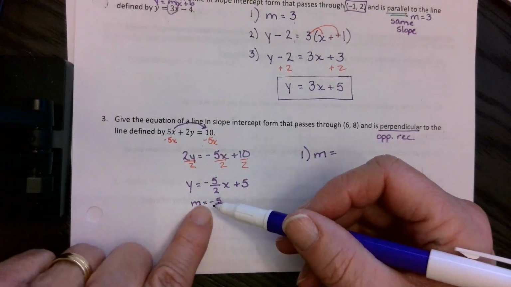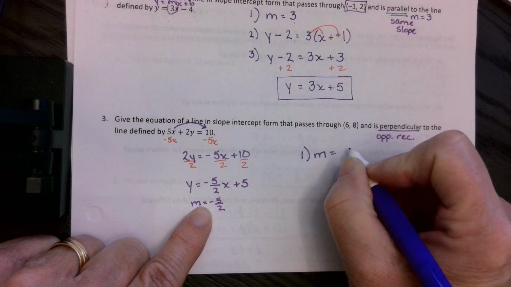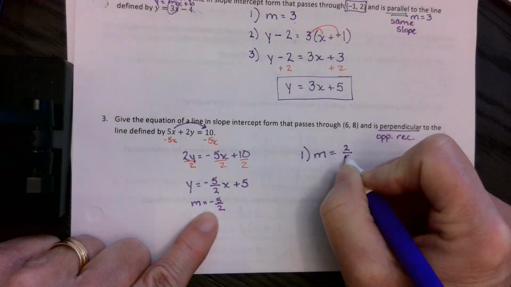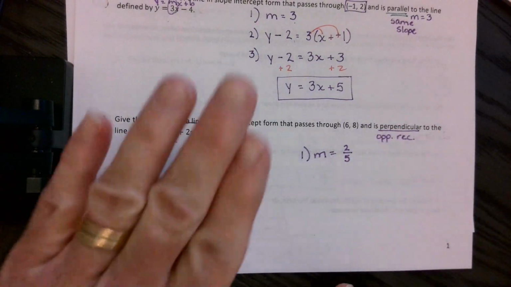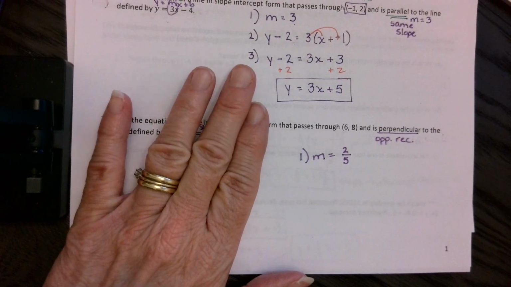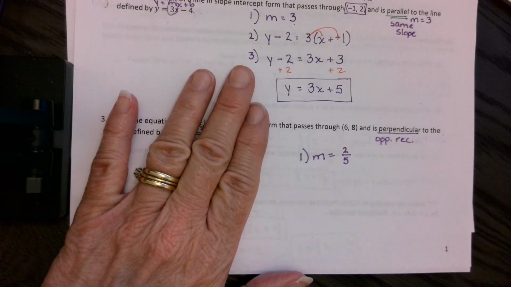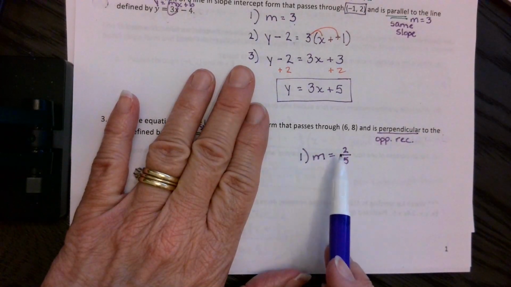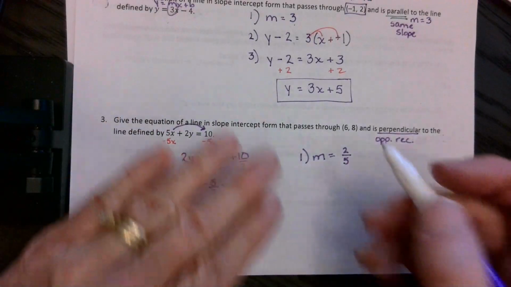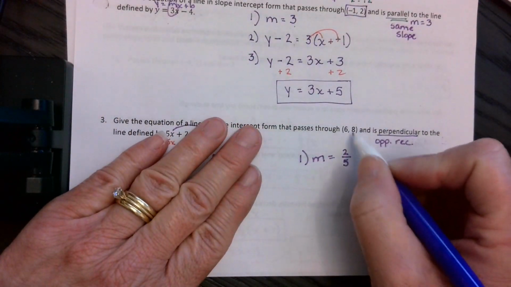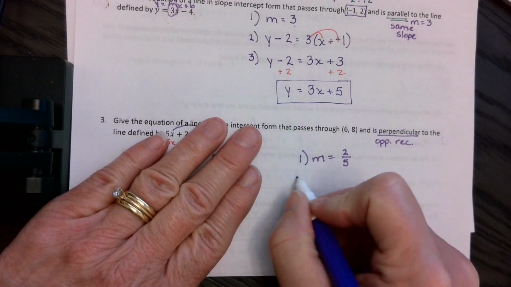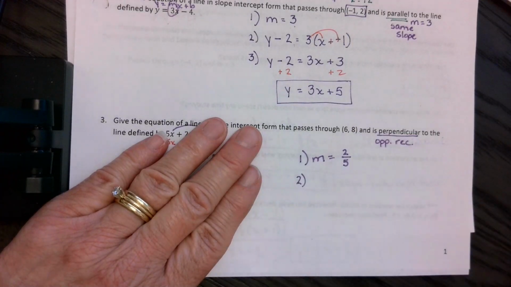The opposite of a negative is a positive, and the reciprocal is 2/5. Now, we're not going to use this anymore. The only reason we did that is to find the slope. Now we use these two things and plug them into point-slope or slope-intercept form, however you want to do it. I don't care.